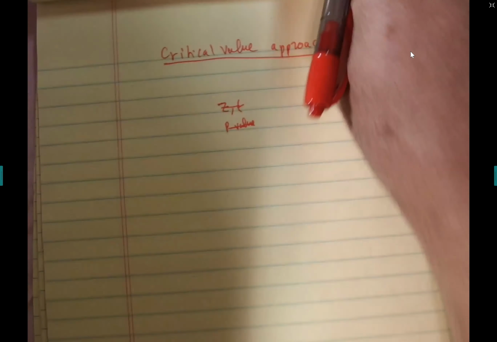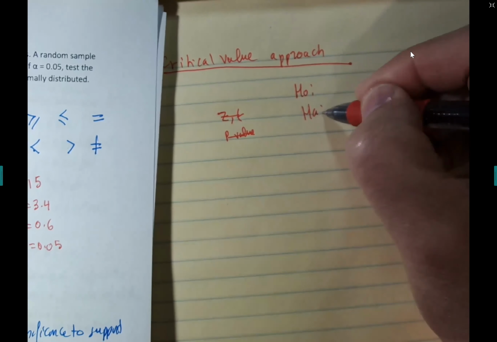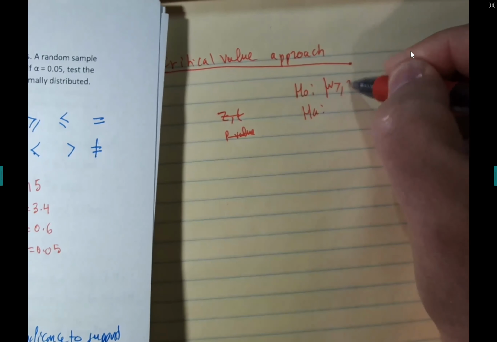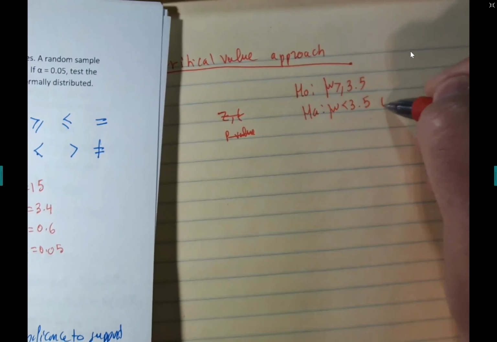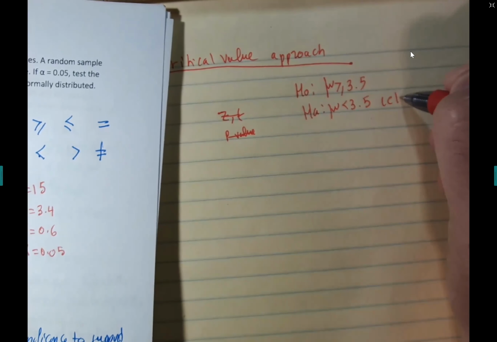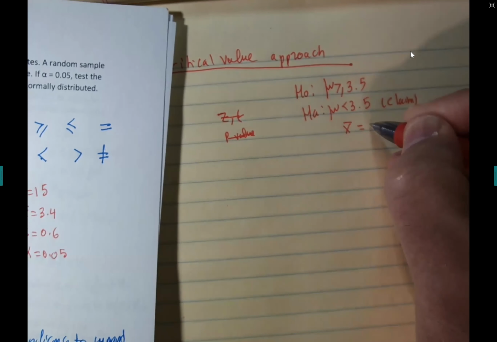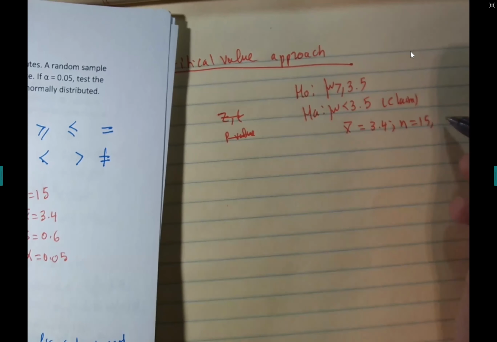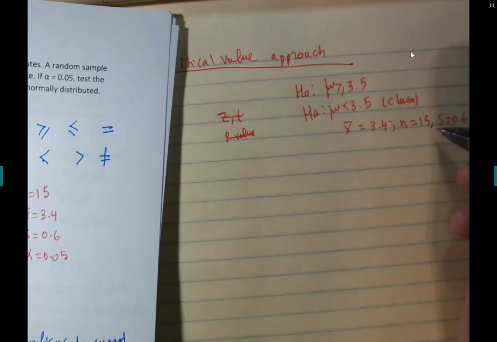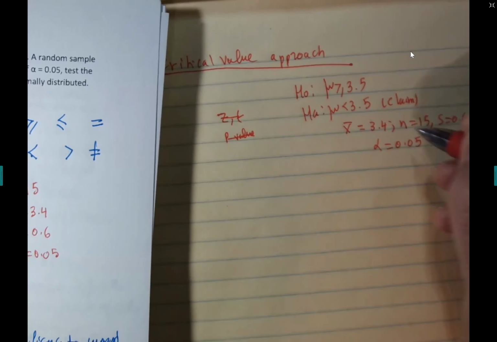So we have H0 and we have HA. H0: mean is greater than or equal to 3.5, HA: mean is less than 3.5, and that's the claim. We have X bar, guys, which is 3.4. We have N to be 15. We have S to be 0.6, and we have alpha 0.05.